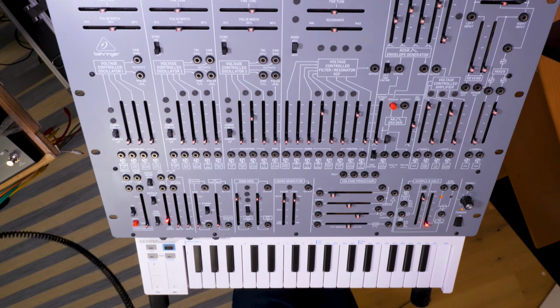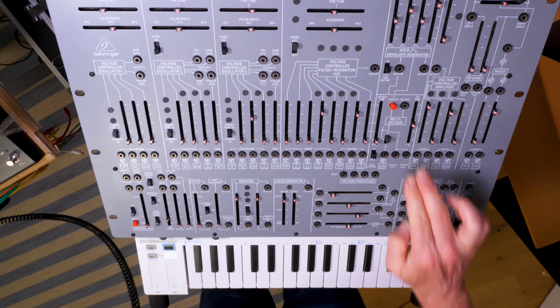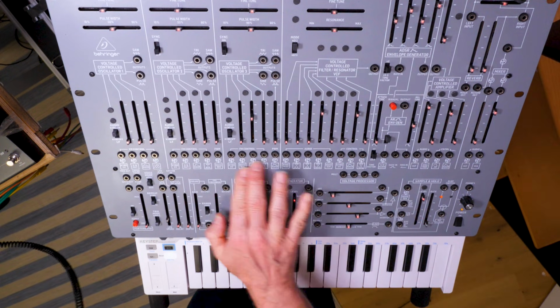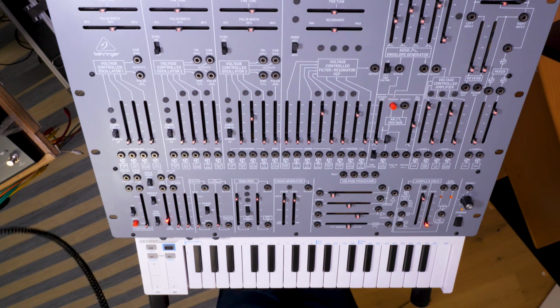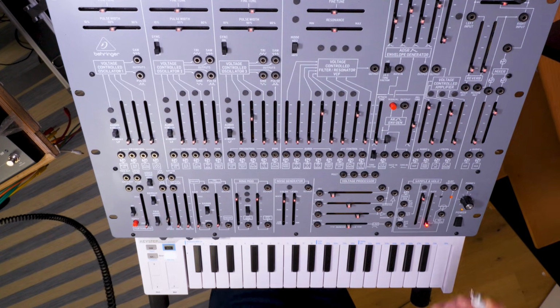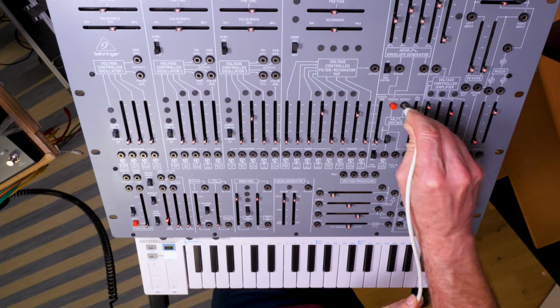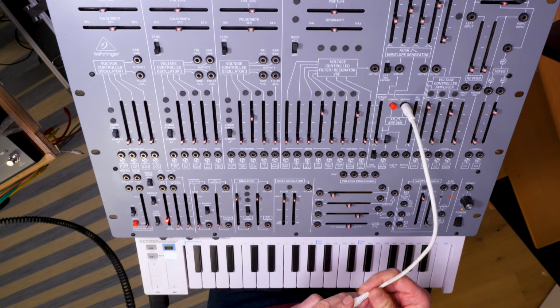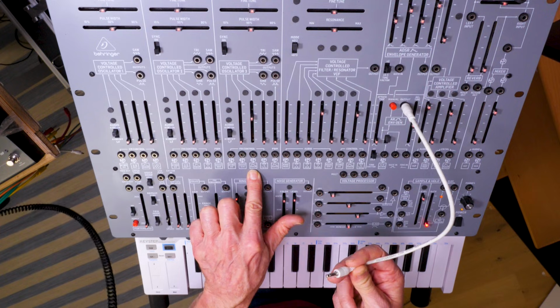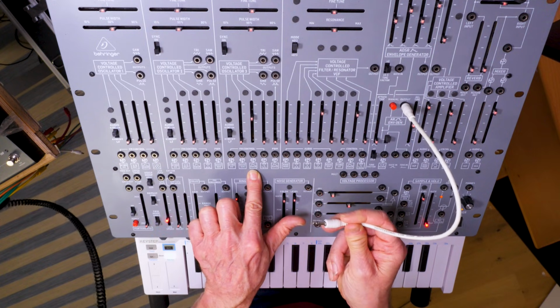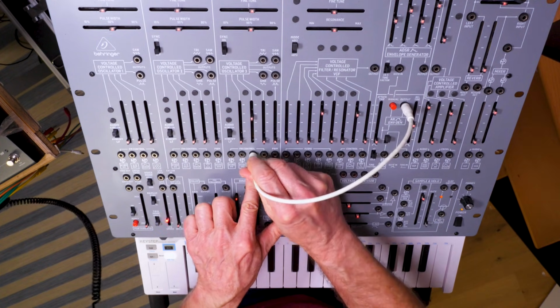Okay, and now we are going to use the AR. Since there is no pre-wired connection, we have to use a patch cable. So we take the AR output here, plug it into the slot, and now we go to the ADSR input slot of oscillator number 3. We plug it in.